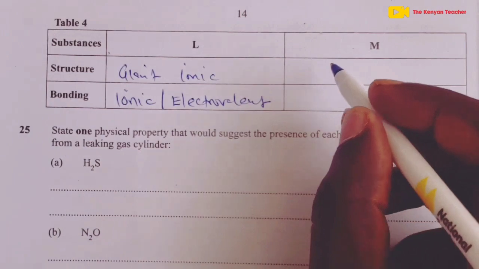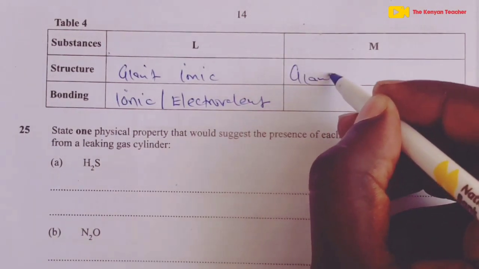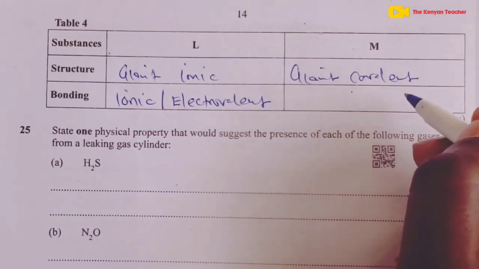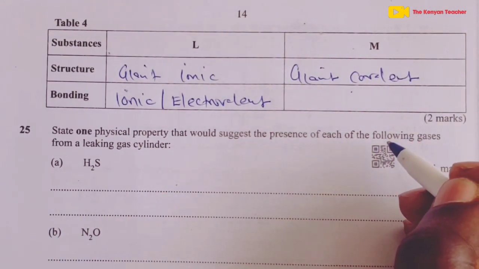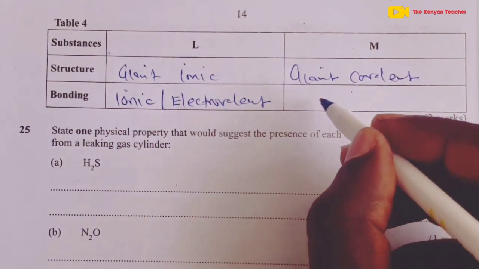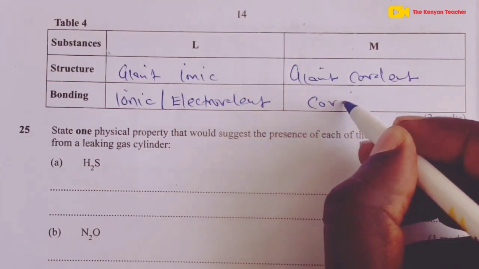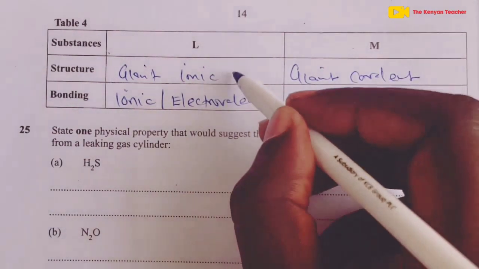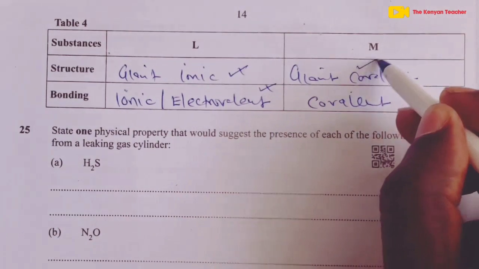Structure is giant covalent, which can also be called giant atomic or giant molecular. And the bond is obviously covalent. This is 2 marks, so each is half.